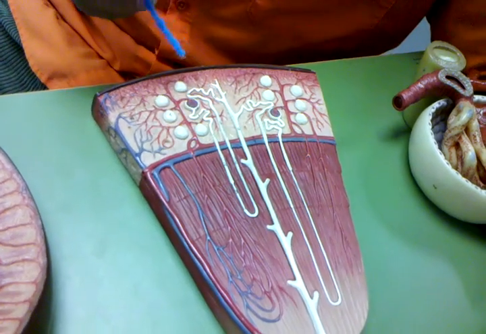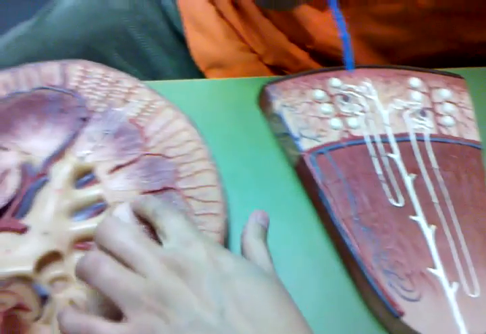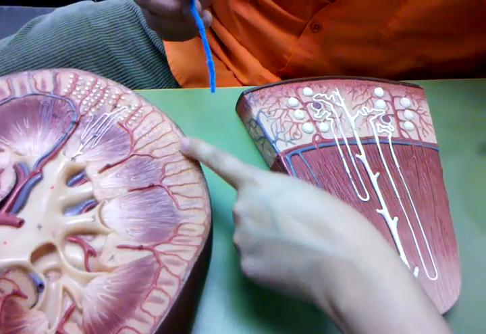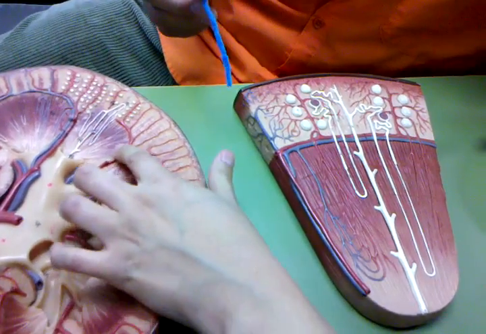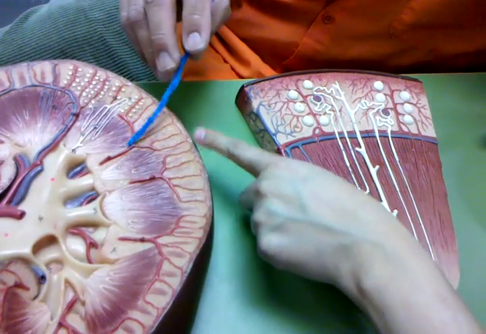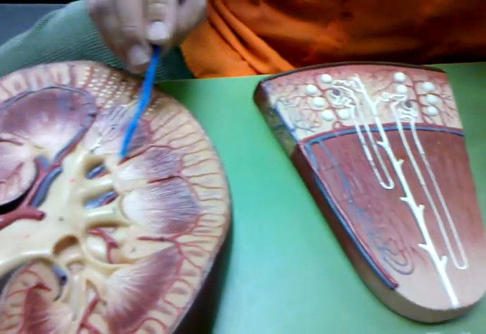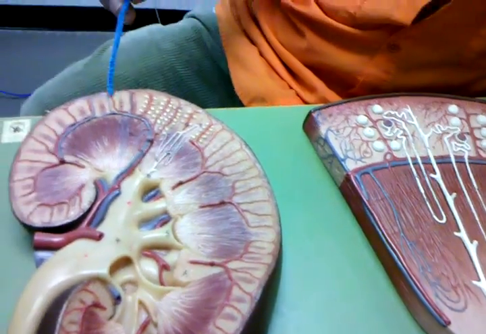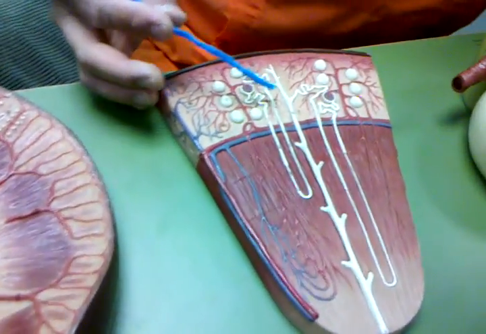But before we do, let's say cortex, pyramids, columns. But aren't those the ones that divide the lobes? Those are interlobar. And these are interlobular. So interlobar, arcuate, interlobular. Okay. So those little ones are interlobulars, right?